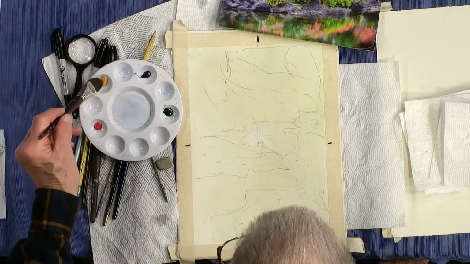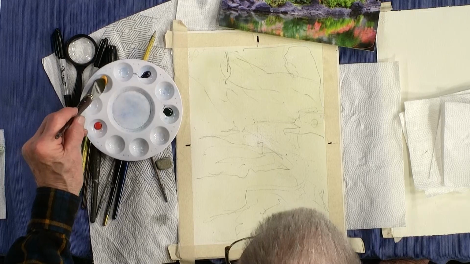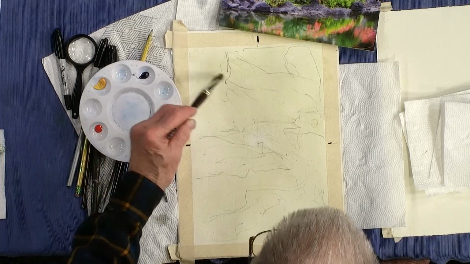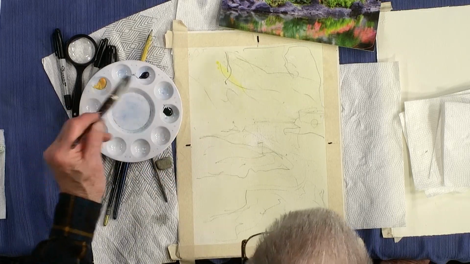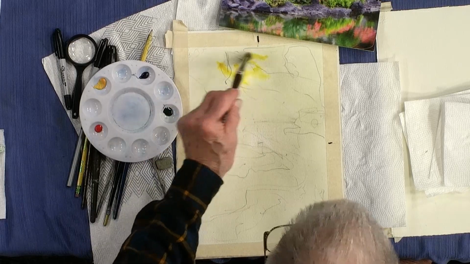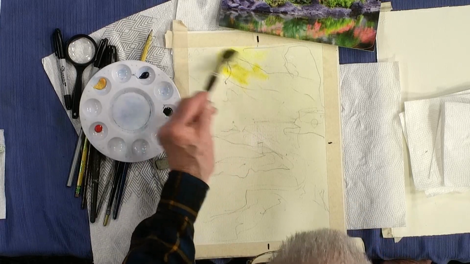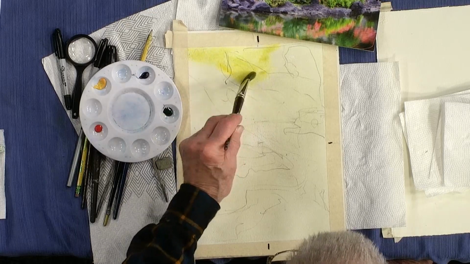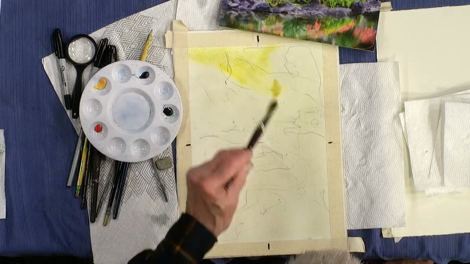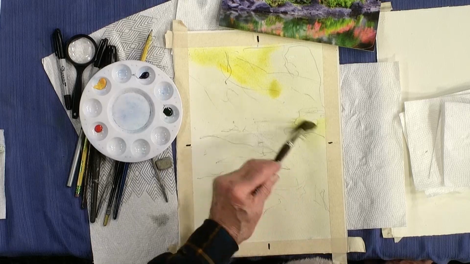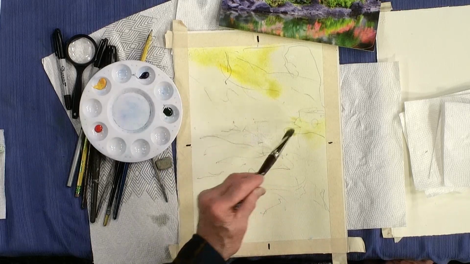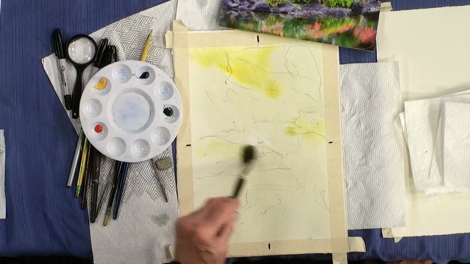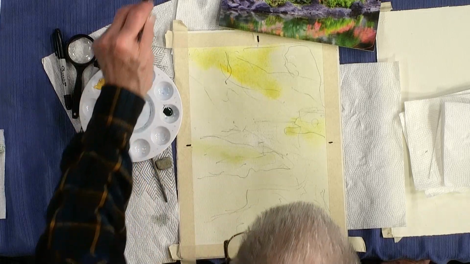Let's start off. I always start off with some of my yellow. That's sort of my lighter color. So I'm going to put a dash of that up in here, up in this corner here. And then I'm going to come down, repeat that over here. There'll be some yellow in here. And then there's going to be some yellow that comes out this way.